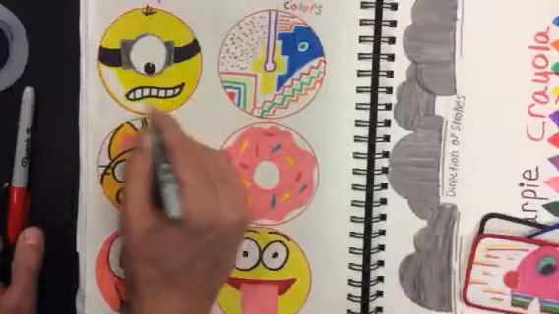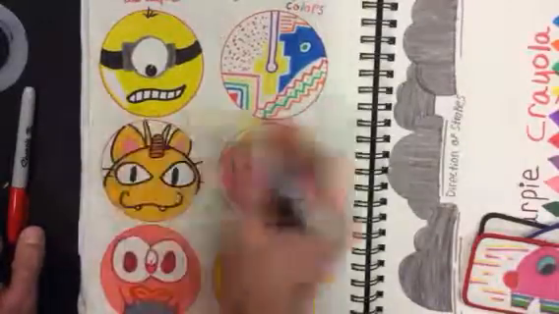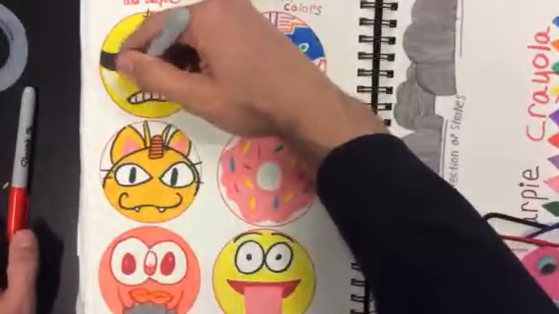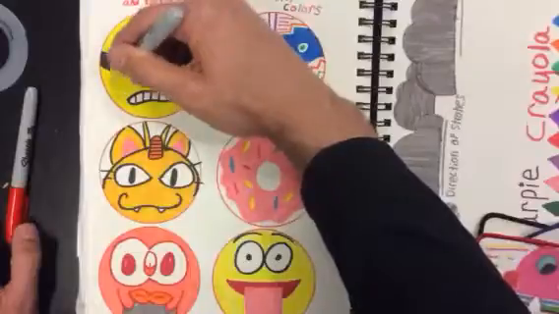And now you can see that it kind of starts to look like a minion. Remember that whenever you're creating this, to take your time, make it look nice and neat. You're only going to get one chance at it with markers.